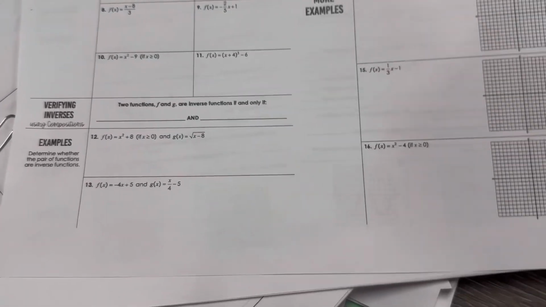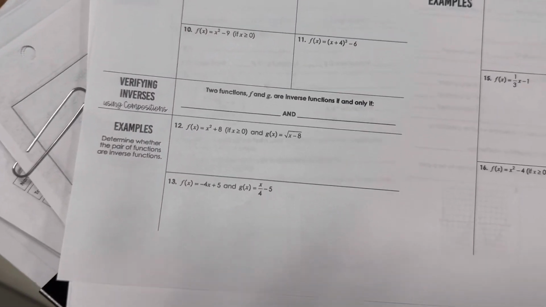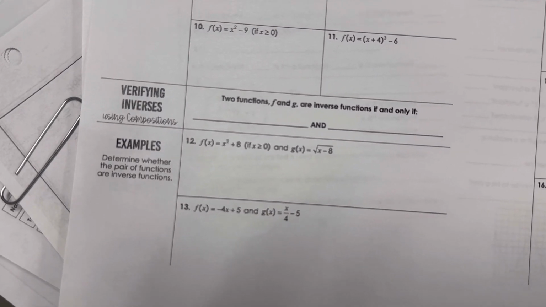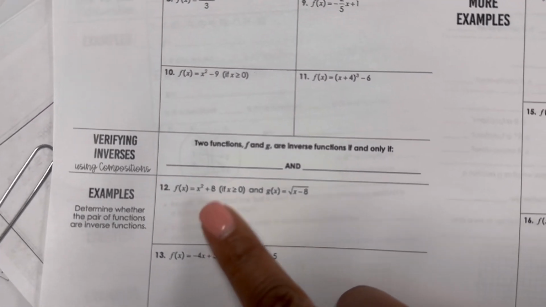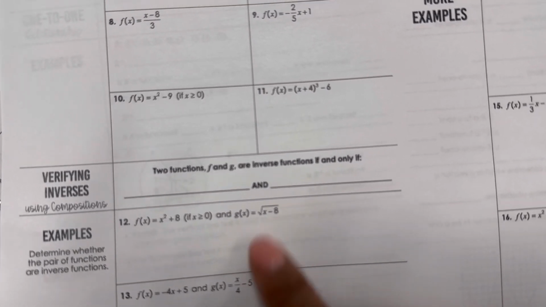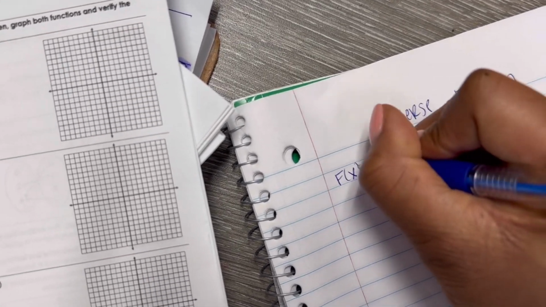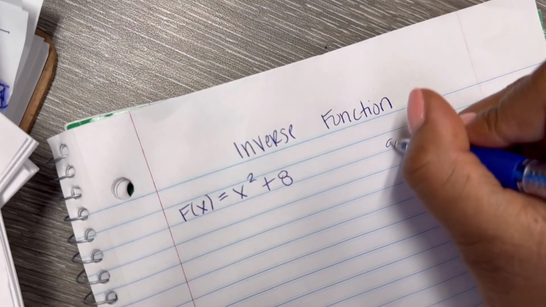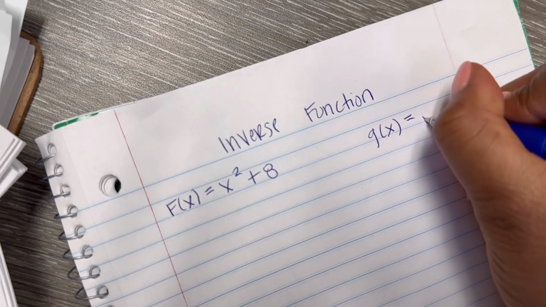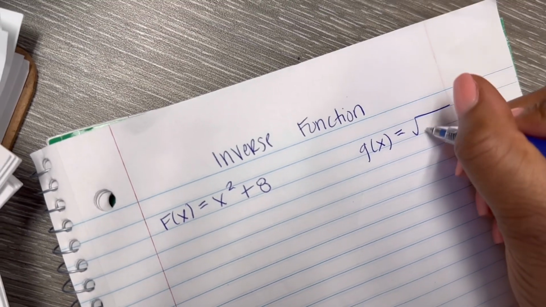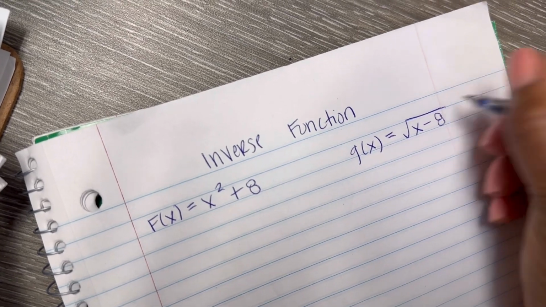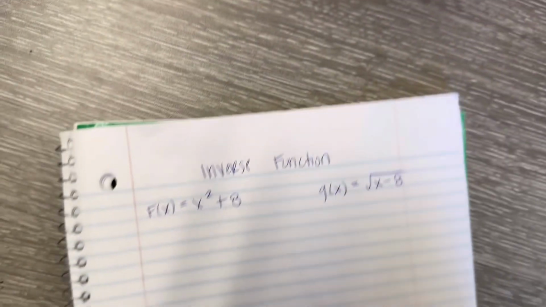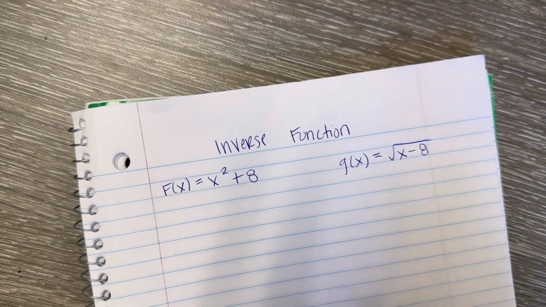All right, I do want to show you one more thing about verifying inverses. So this question's asking you, is f of x equals x squared plus 8 the inverse of radical x minus 8? So write it down. You've got these two functions. Are they inverse of each other? We just learned that you can graph them and see if the points are swapped, x and y. Or you could do it algebraically as well.